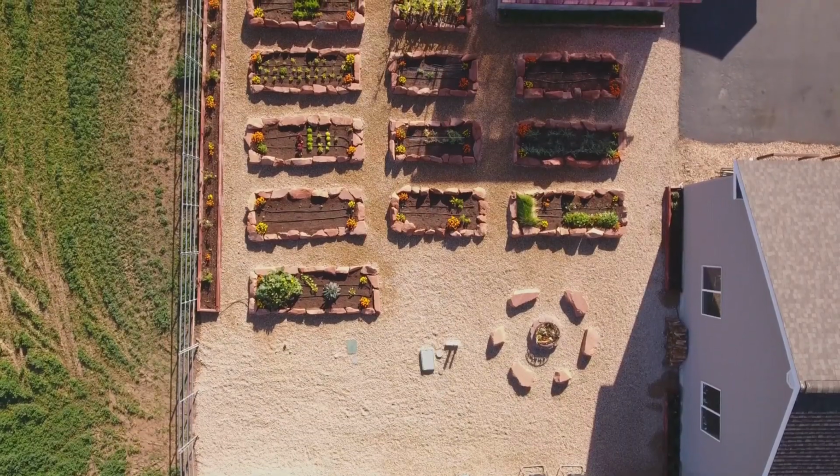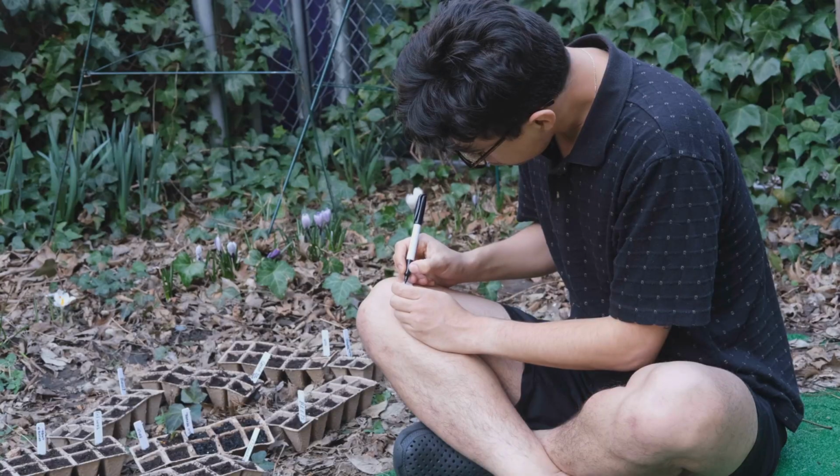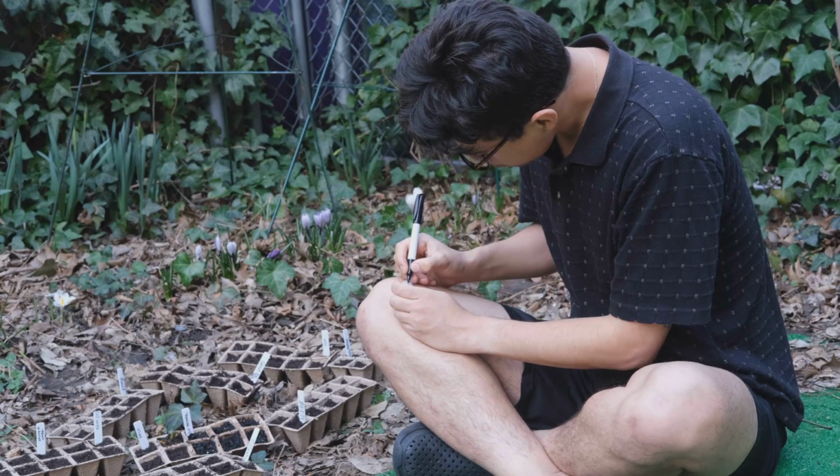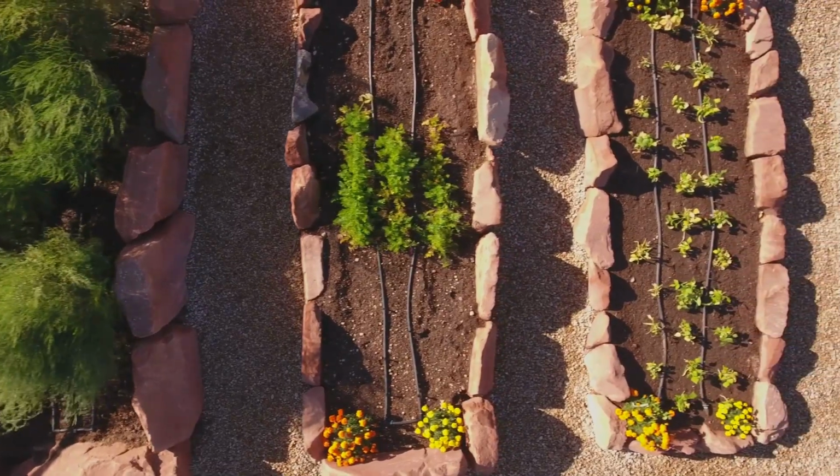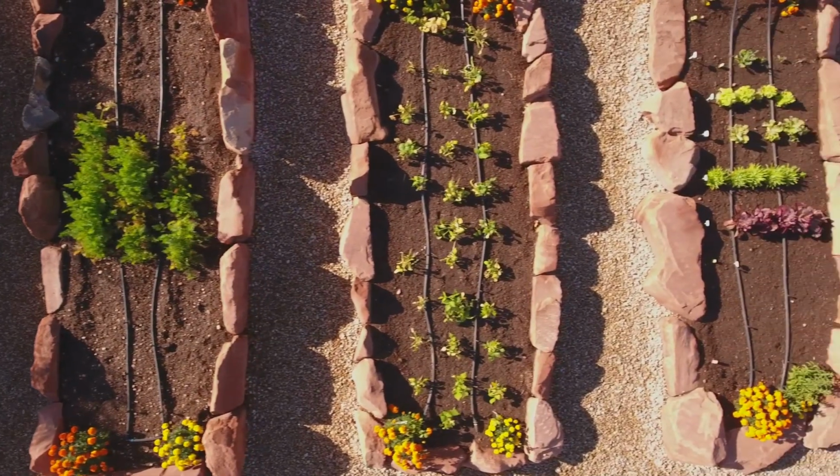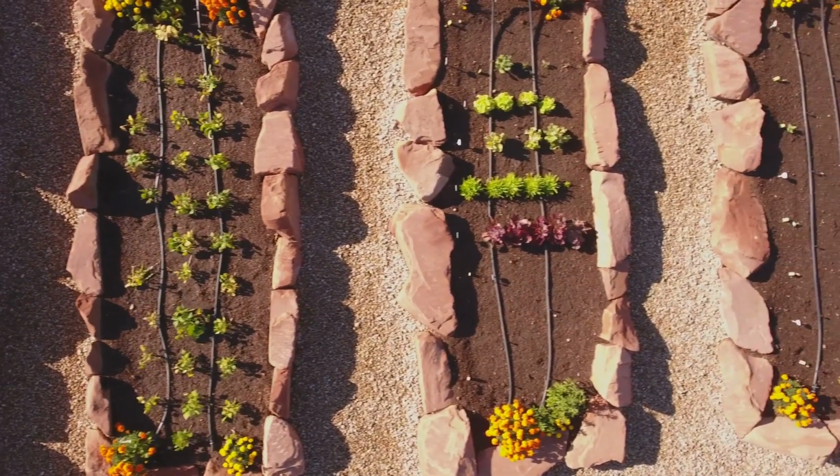Finding your zone is easy. Click a result, type your zip, and instantly get your zone number. Example: Chicago, Zone 6A. Cold winters, shorter season.